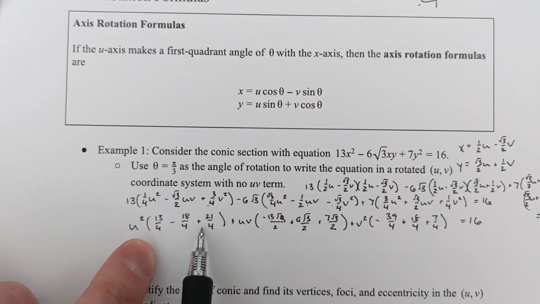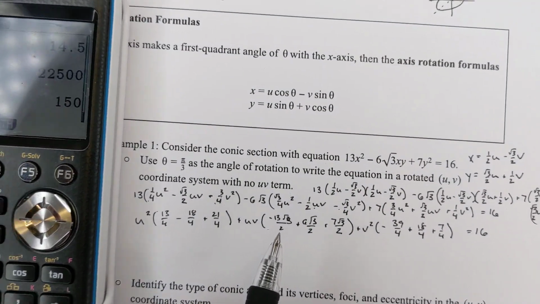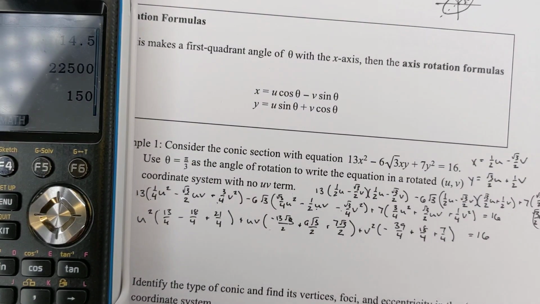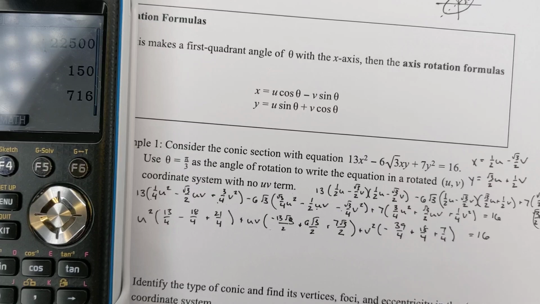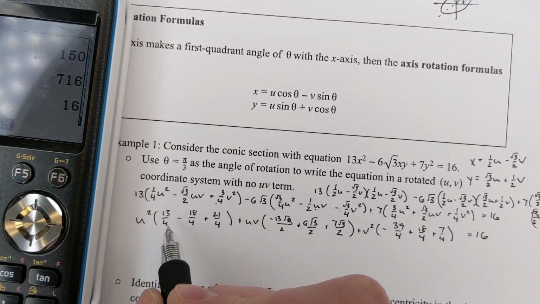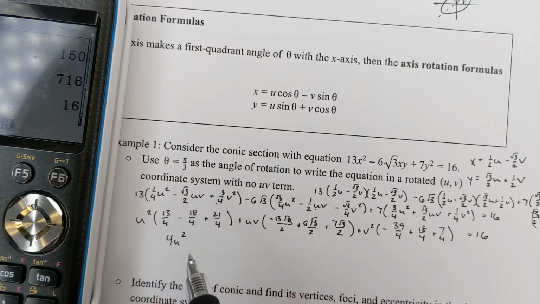this all works out to be, actually let's get my calculator. So how many u squares we got? We got 13 minus 18 plus 21. Whoops, minus 18 plus 21. So that's 16/4, which is 4. So 4u squared.